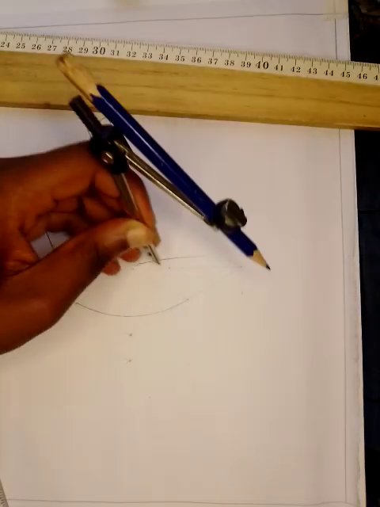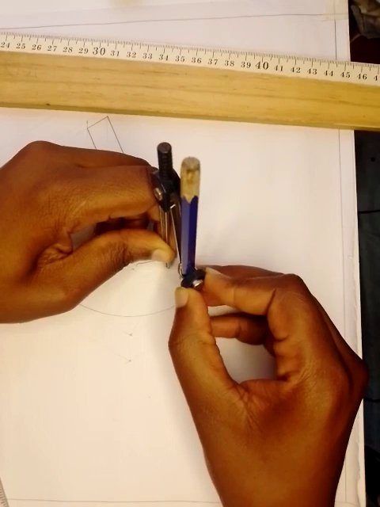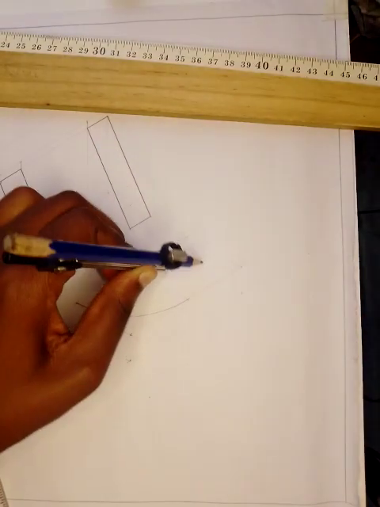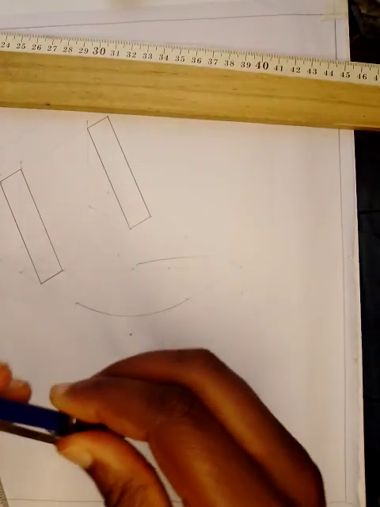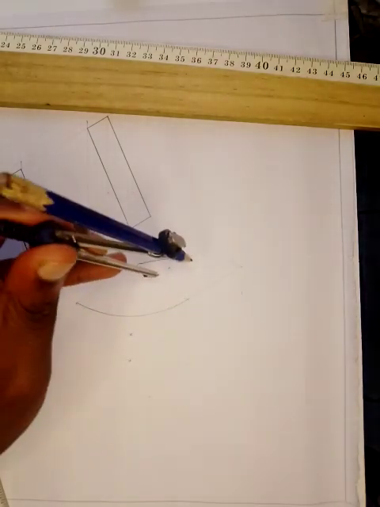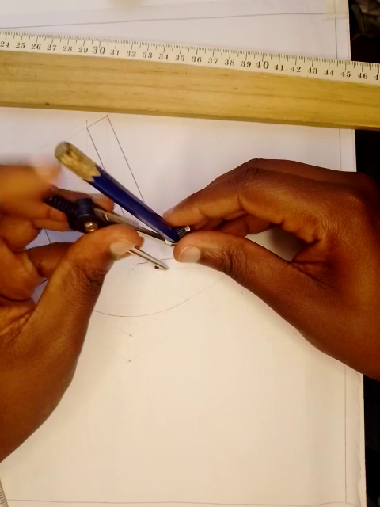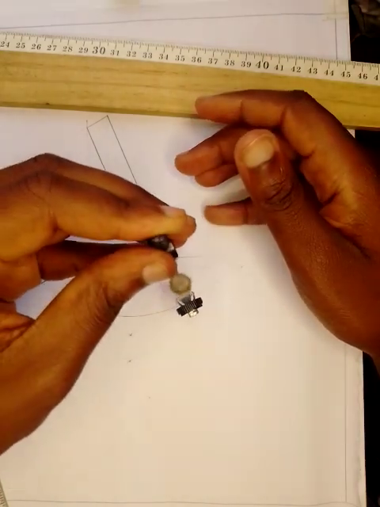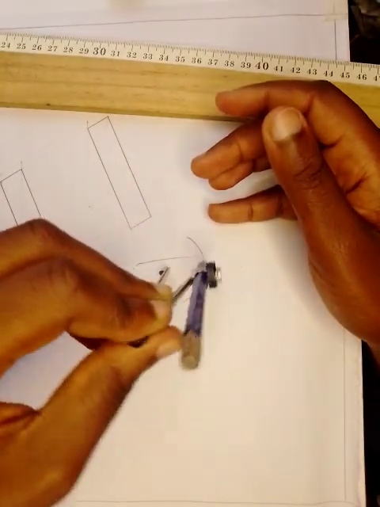I call it a center. So I will place my compass there. Then I continue to sketch. I adjust my compass here, place it there, and I start from here. I do from there, like that. Like that, you can see, smart.